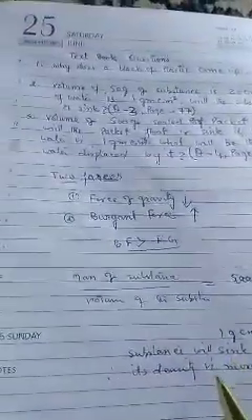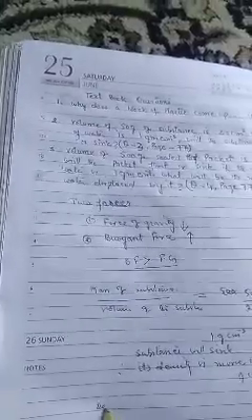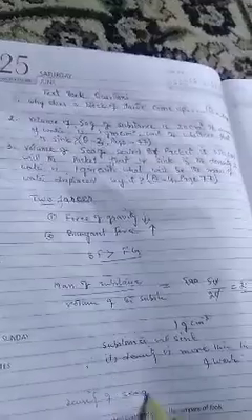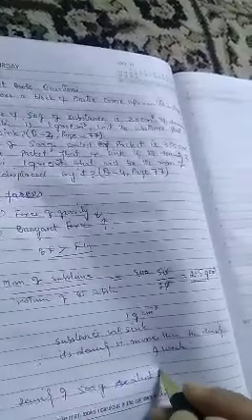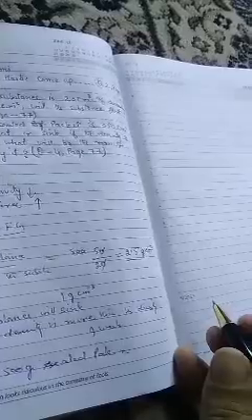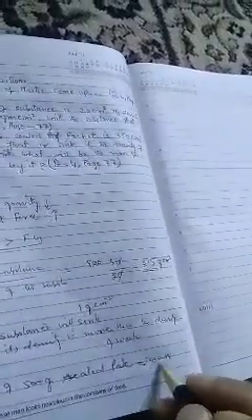Here, density of 500 gram sealed packet is equal to mass of packet divided by volume of packet. Mass divided by volume.